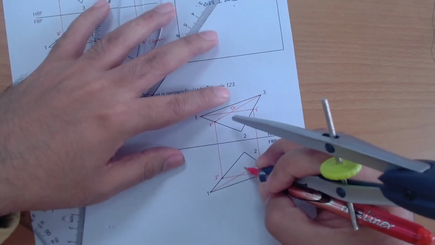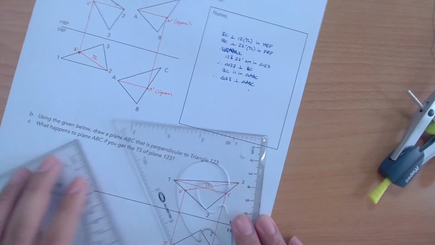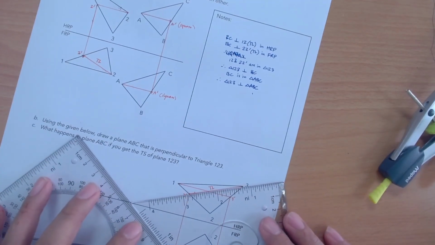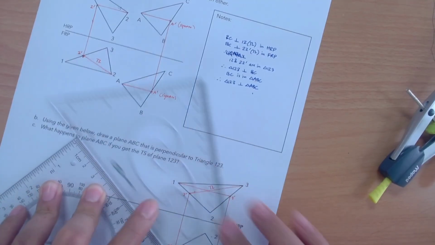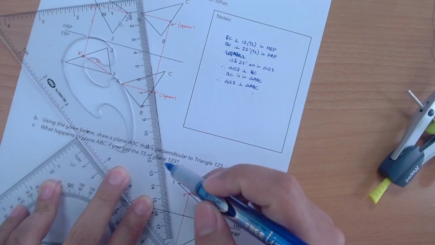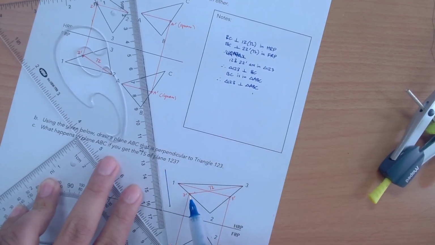So all we need to do is create a random line here. Let's create an arbitrary line. I'll say this line is perpendicular to 3-3 prime, which is a true length.